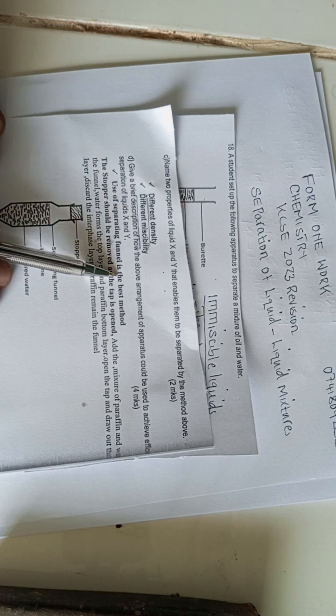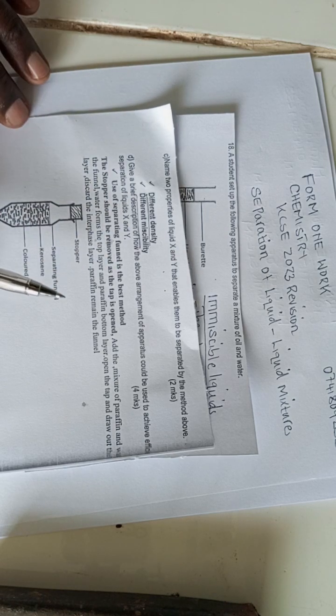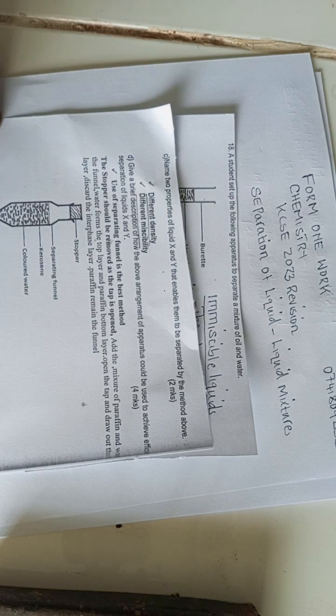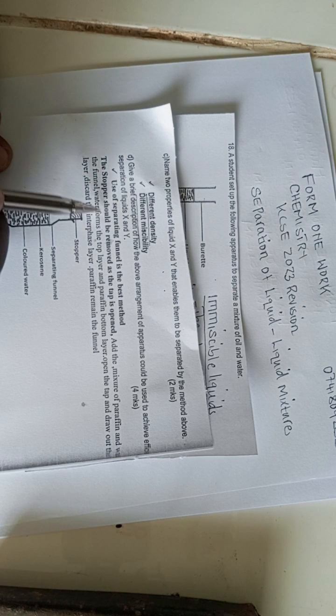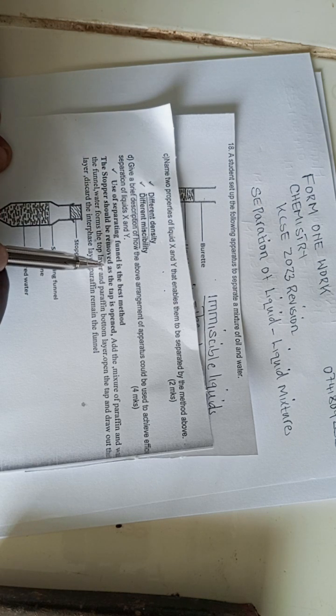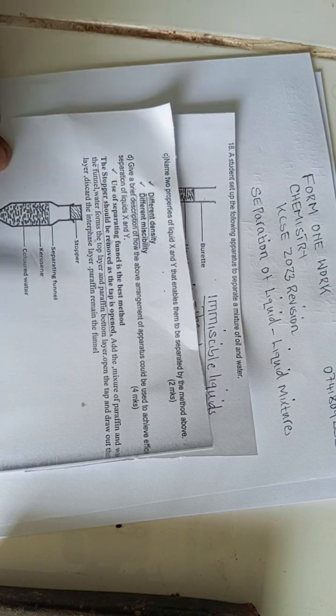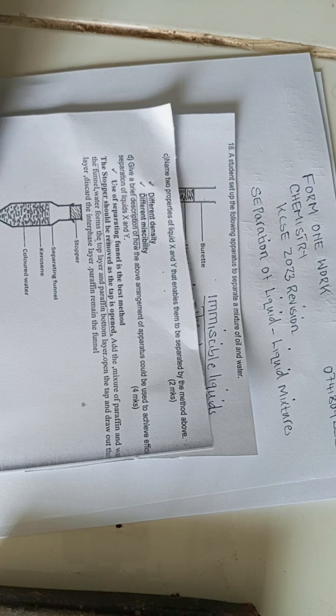Now you need to give a brief description of how you use this separating funnel. The stopper should be removed as the tap is opened. You can see here this is the stopper and then we have the tap. You remove the stopper and then you open the tap.